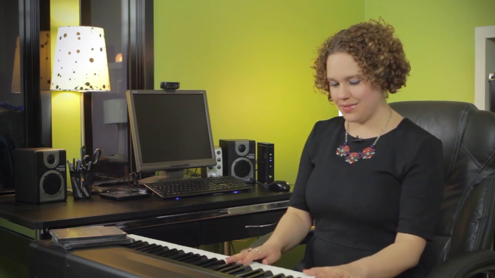Just changing it up a little bit. And then number 6, adding dynamics. This is basically changing from softer to louder or louder to softer, which you should do some of both, ideally.